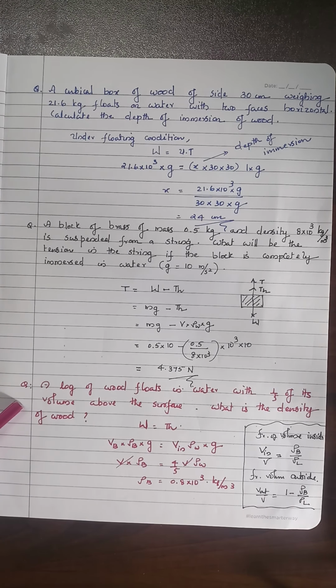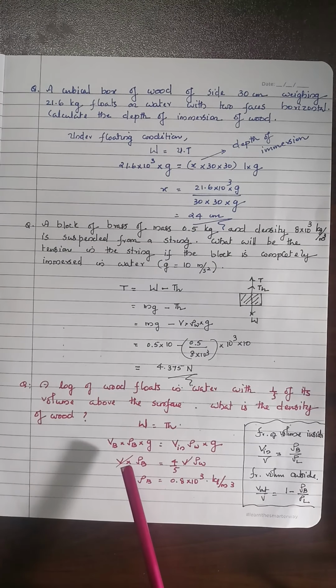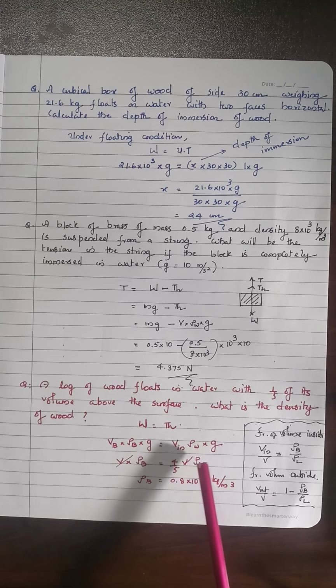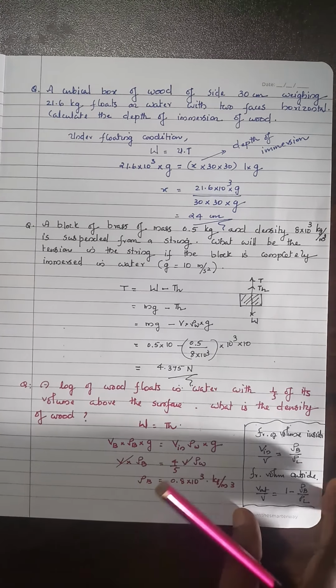A log of wood floats in water with 1/5 of its volume above the surface. Then what is the density of wood? So W is what? That is equal to the thrust. Therefore, we can say volume into density of the body into g is equal to volume inside into density of water into g. You get the answer simply. But you can use the two shortcuts. The fraction of volume inside, V in by V equal to density of the body by density of liquid. The fraction of volume outside, V out by V is equal to 1 minus rho B by rho L. It is a very important concept.